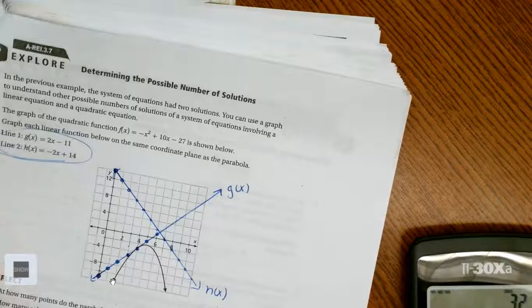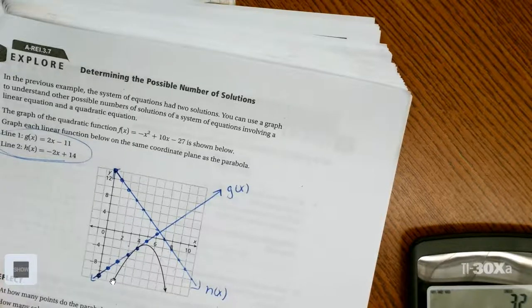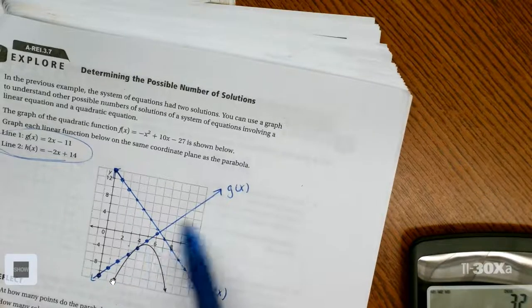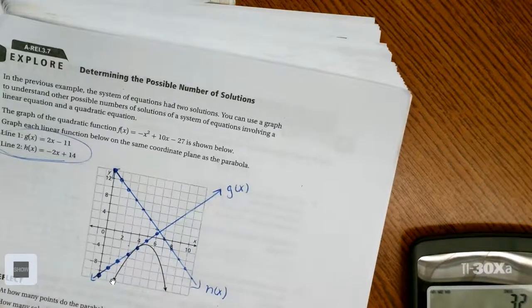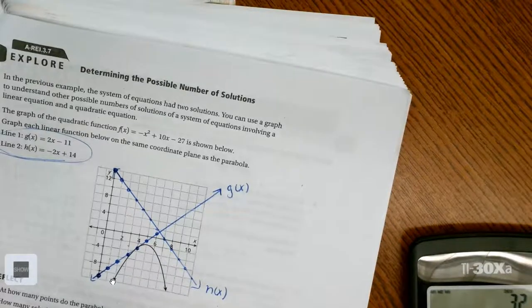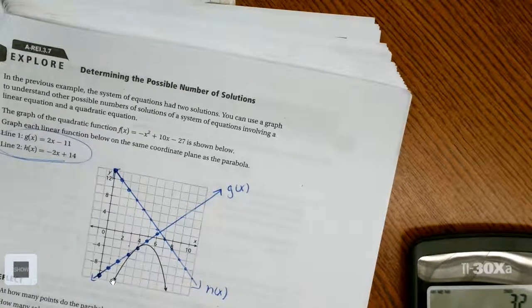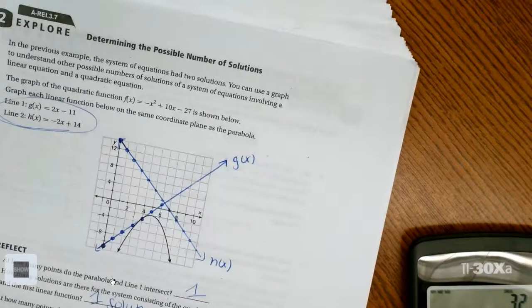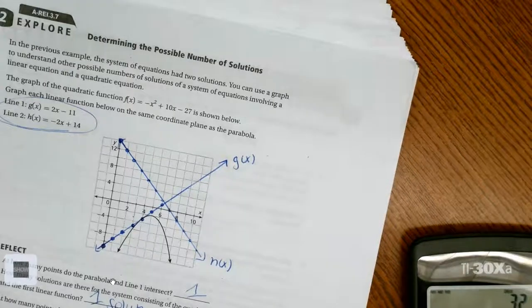How many points do the parabola and line 1 intersect? So, in your g of x, they intersect at 1 point. How many solutions are there for the system consisting of the quadratic function and the first line? 1 solution. How many points do the parabola and line 2 intersect? 0. How many solutions? 0.